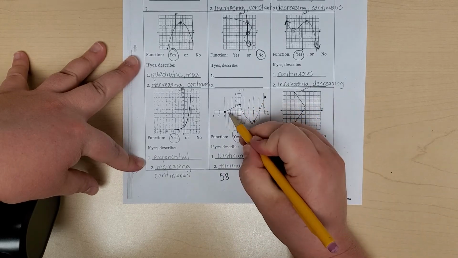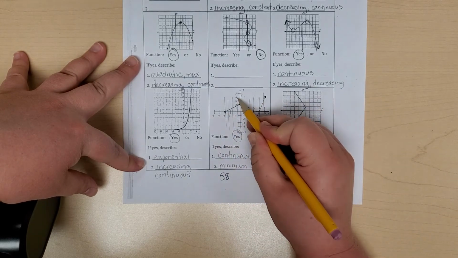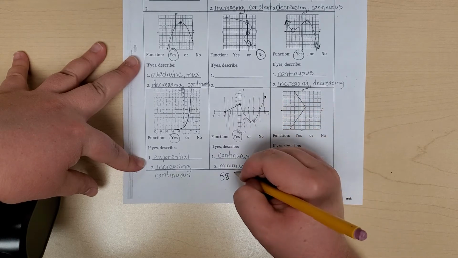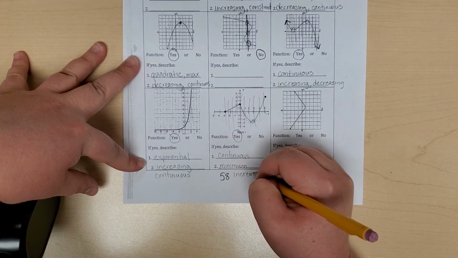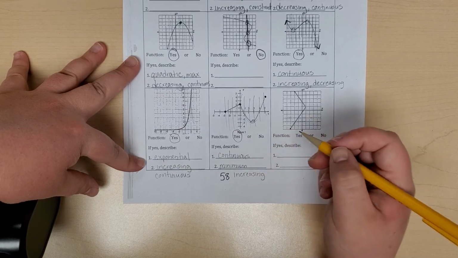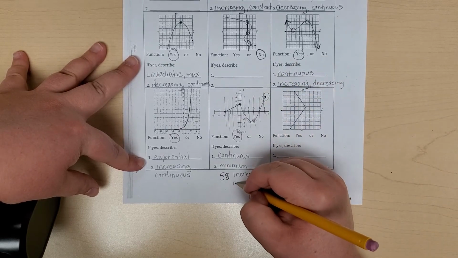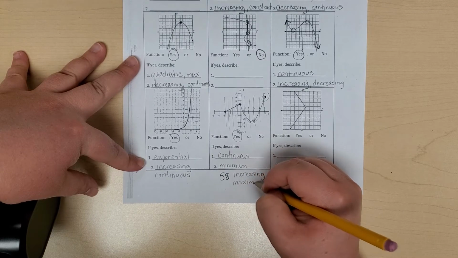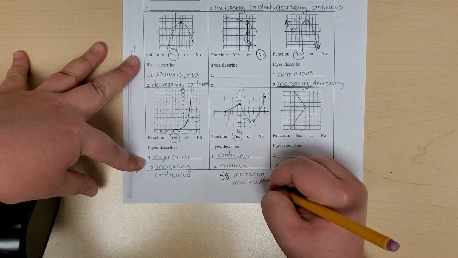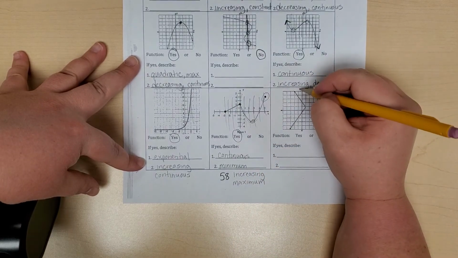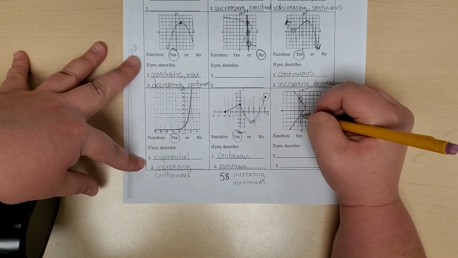It is increasing in all places. It goes up here and it's open up there, so I could say increasing. And also there are no arrows on the end, which means this here is a maximum, so I could also say maximum.